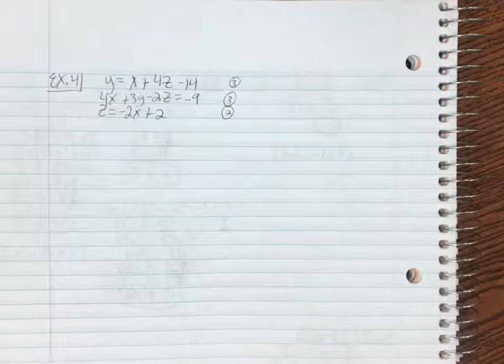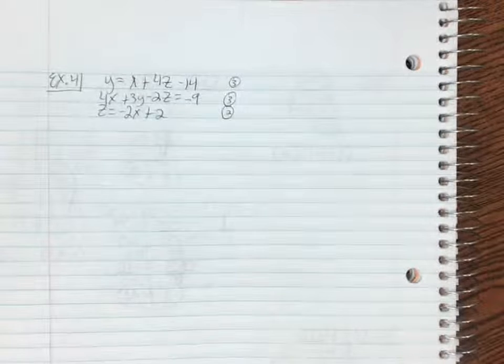Now, I'm identifying that because if one of those happens to have just one variable, that tells me I can solve it. And I'm going to go ahead and solve it for that value of whatever the variable is. And then I'm going to find the equation that has the next fewest number of variables, probably 2, and I'm going to substitute into that, and I'm going to solve for the remaining variable.